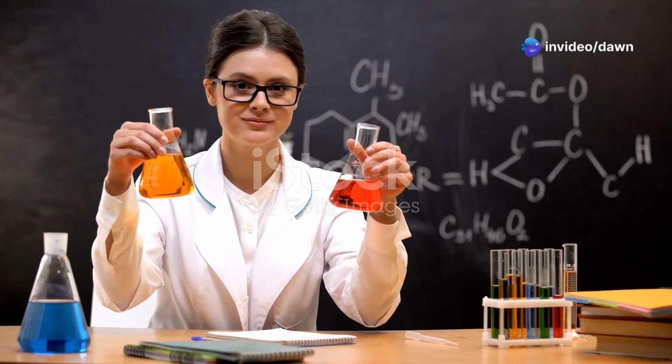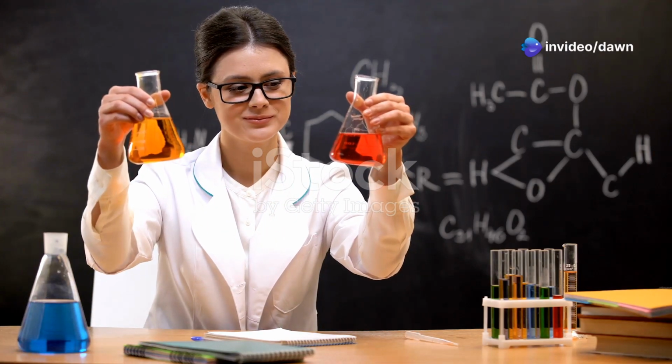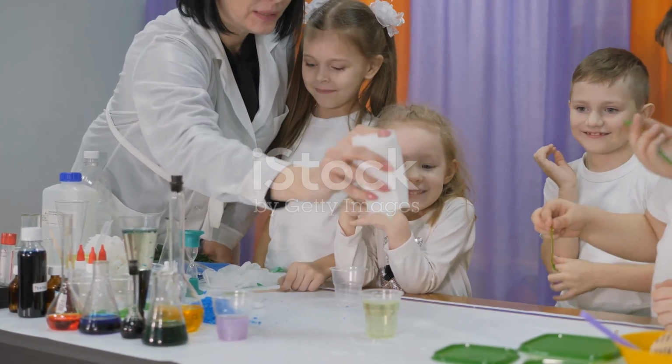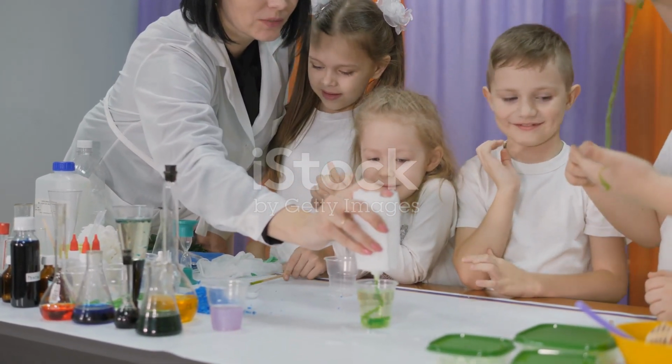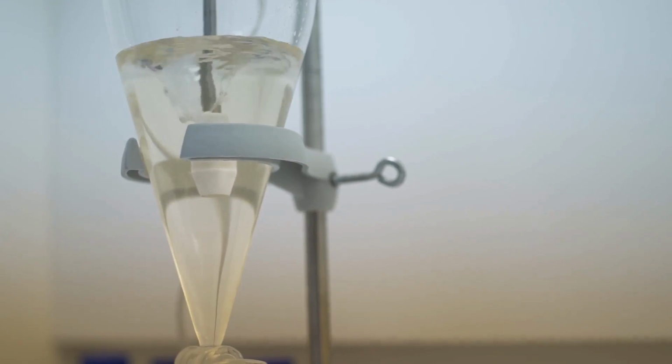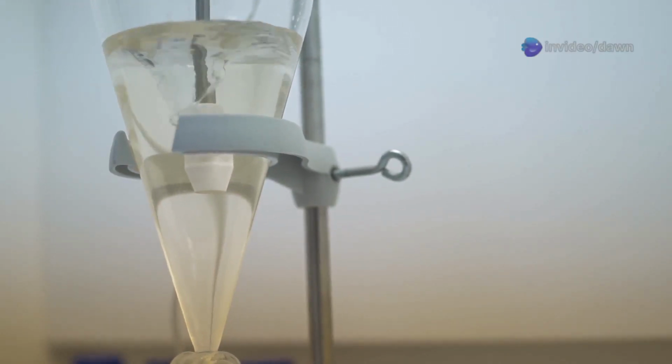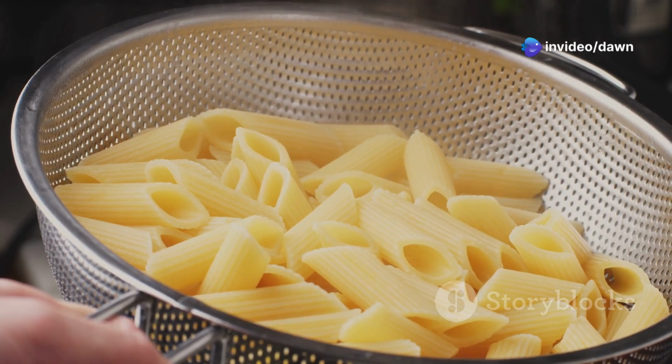Section 6. Separating mixtures. Back to the basics. So, sometimes we want to separate mixtures back into their original components. And luckily, there are a lot of ways to do this. Let's start with filtration. Filtration is kind of like using a strainer.